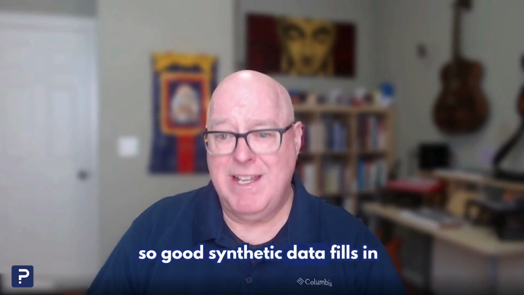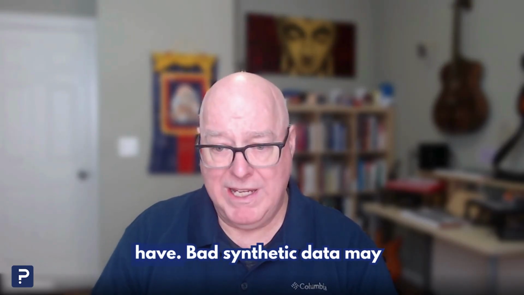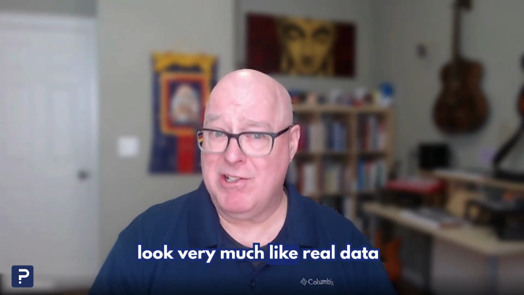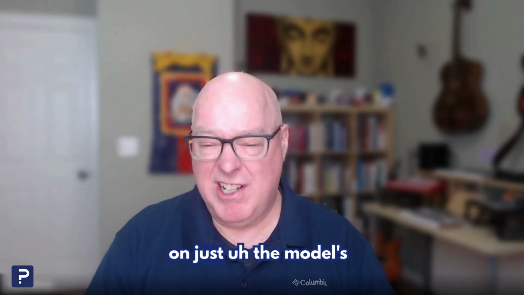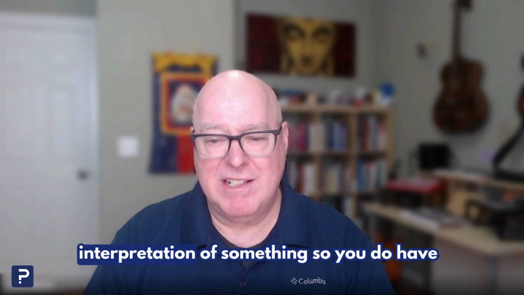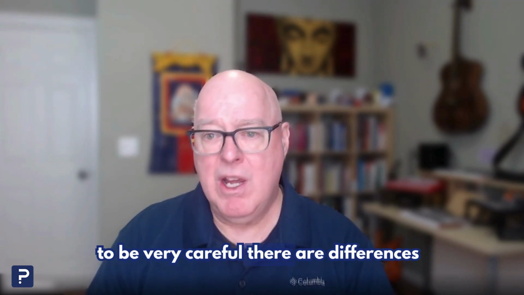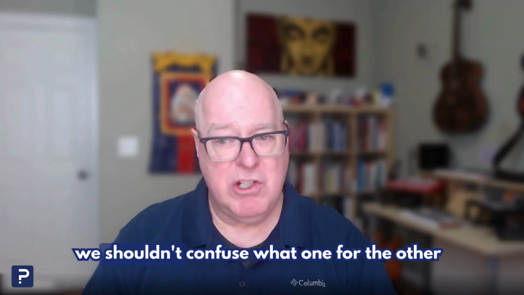So good synthetic data fills in those gaps and expands on what we have. Bad synthetic data may look very much like real data, but it's based on nothing, or it's based on just the model's interpretation of something. So you do have to be very careful. There are differences between synthetic data and real data, and we shouldn't confuse one for the other.